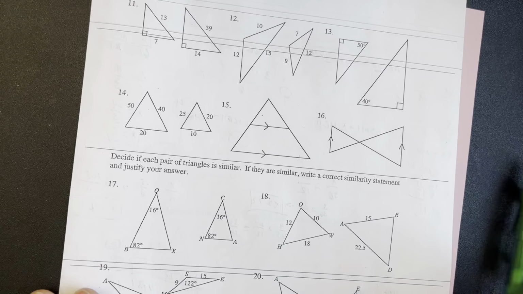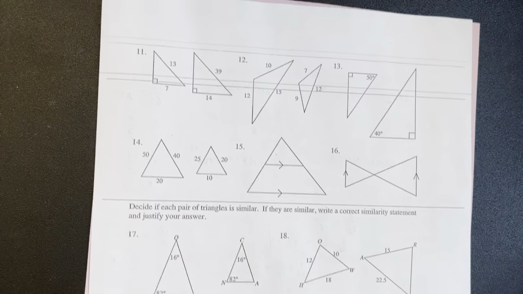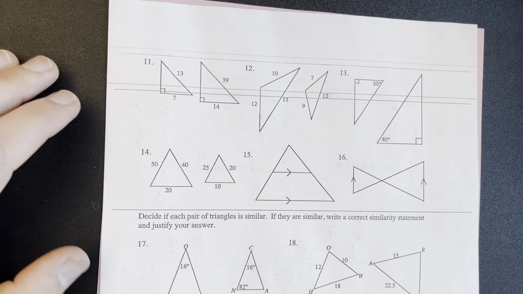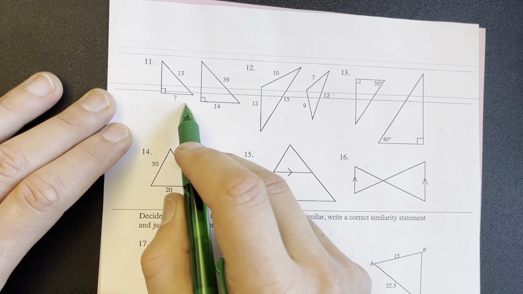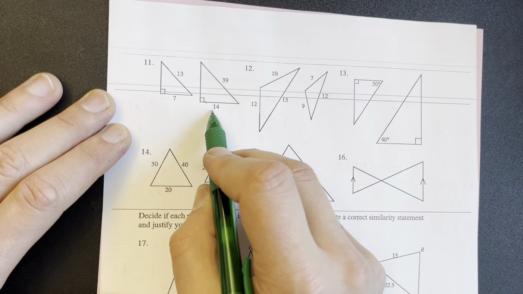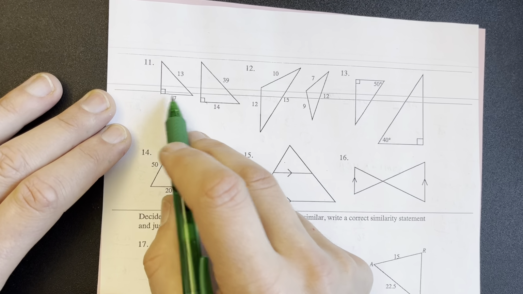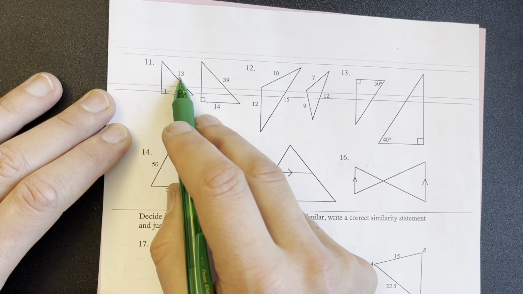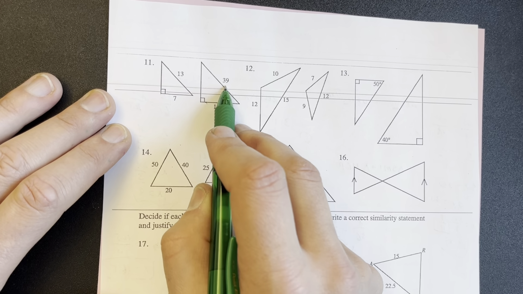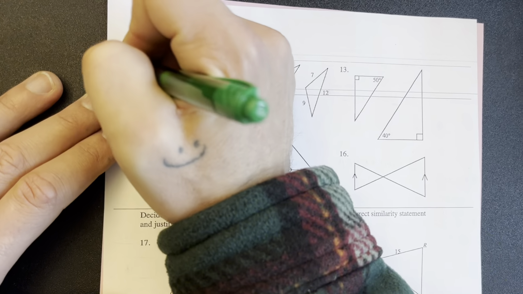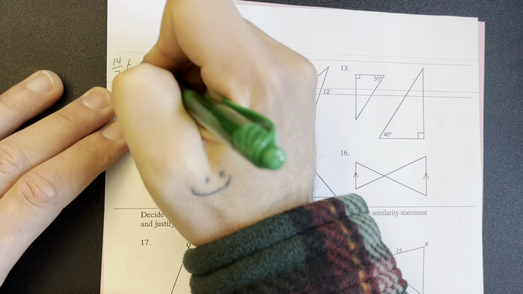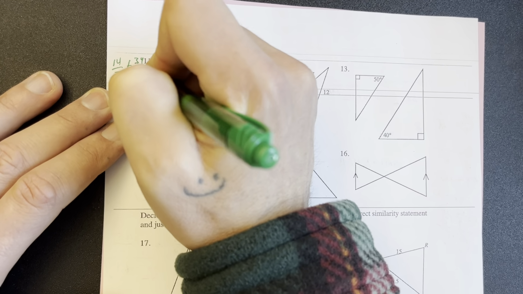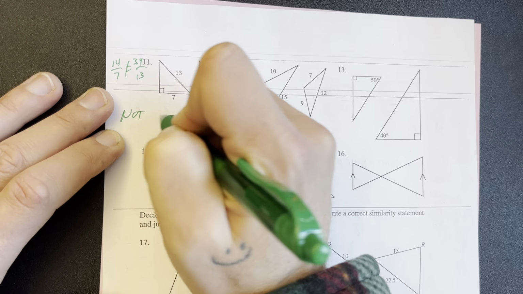Great, moving on. Same question for 13 through 16, just different examples here. Here I'm noticing, again, a right triangle, those match. And then 7 and 14, well, 7 times 2 is 14, that's pretty quick and easy. The hypotenuse here though, if it was actually doubled, this would end up being a 26. So I'll write out the work: 14 over 7 is not equal to 39 over 13. So these are also not similar.